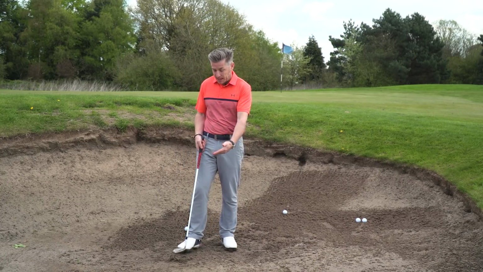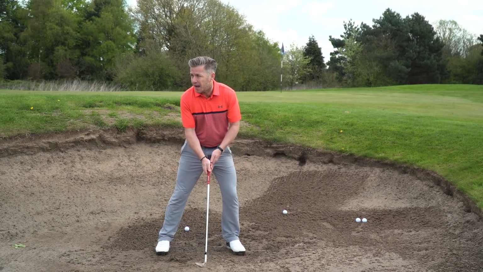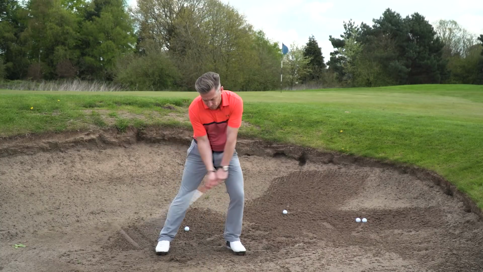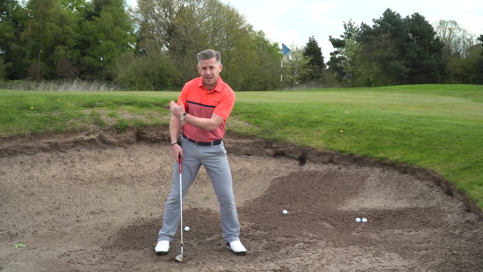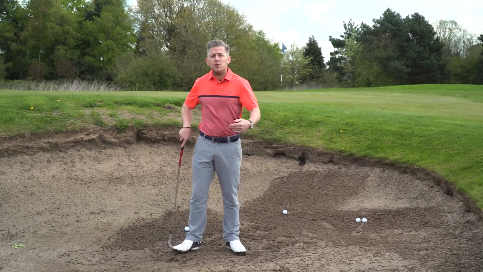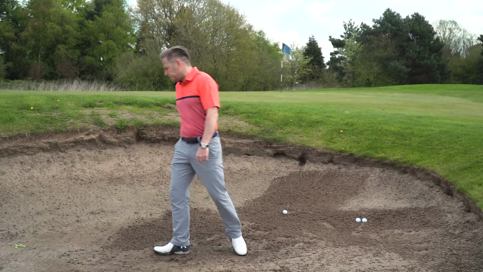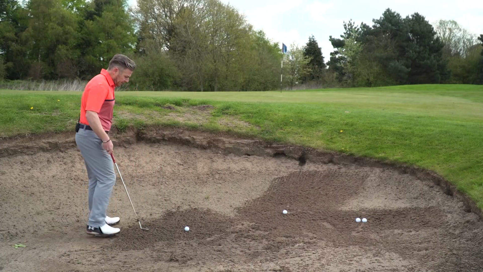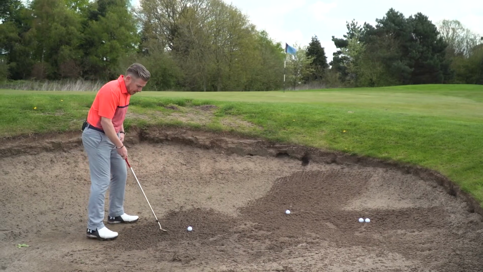Okay, so what I'm going to try and do is get that knee out a little bit more and get the feeling of working more down and through it this way, okay, to try and get a little bit more down on the attack angle, okay, but knowing for a fact that it's going to spin a little more. Okay, so having a look here, we're just going to get into the bunker.